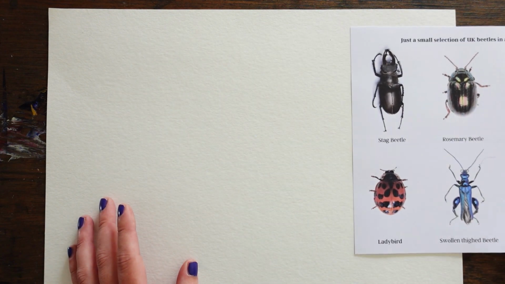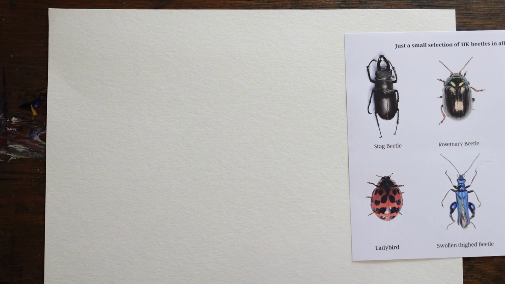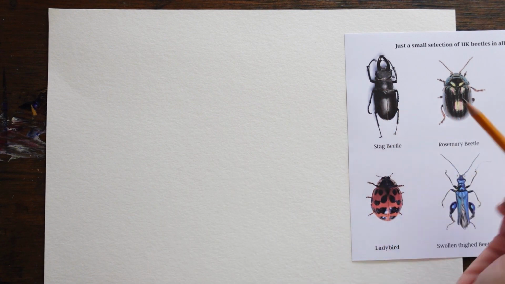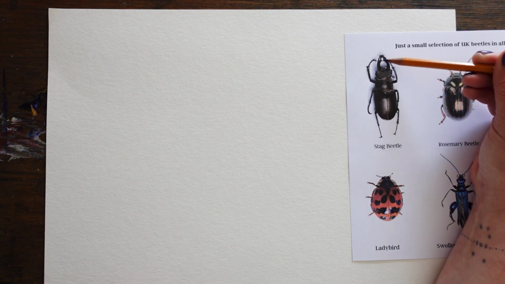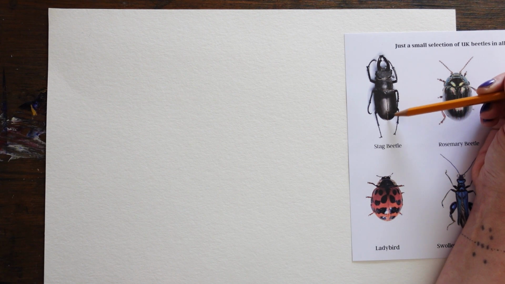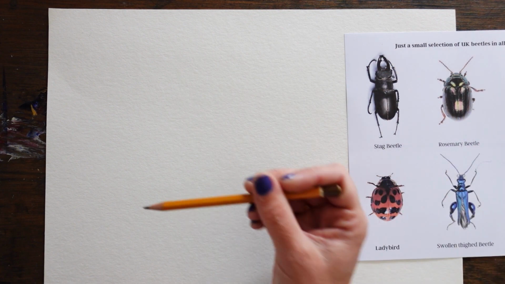I'm going to start with the stag beetle, so I'll just pop him there. A 2B pencil just for sketching. And for the stag beetle especially, I found one of the challenges was making sure that I didn't make the bottom half of the body, or the abdomen, too long in comparison to the thorax and the head. Gosh, not that difficult, Ellie.